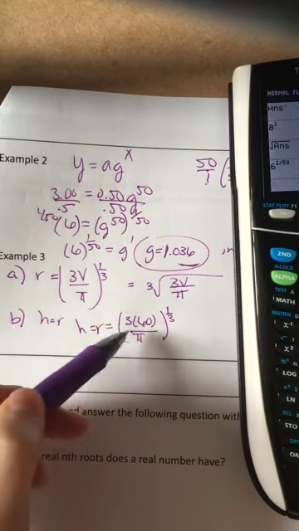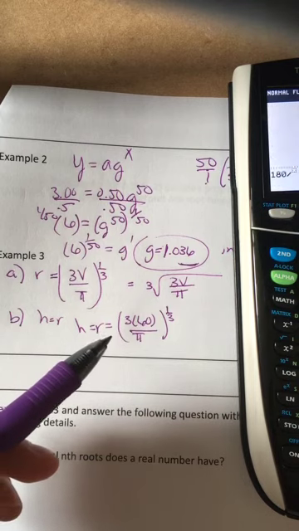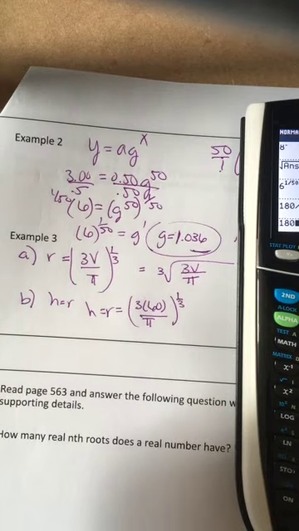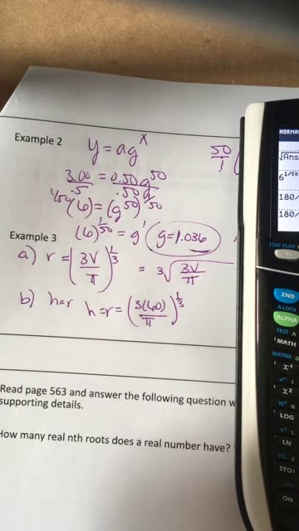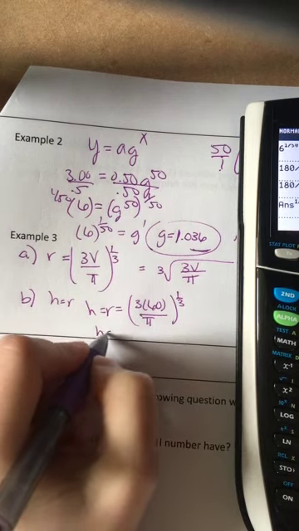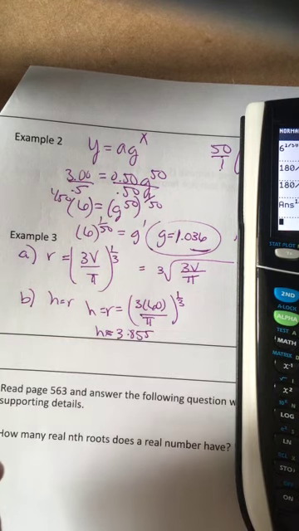So I'm going to take the 180 that I get, divide that by pi, and type it in right. So 180 divided by pi, there we go, and to the 3rd power. So the height is about 3.855 millimeters.